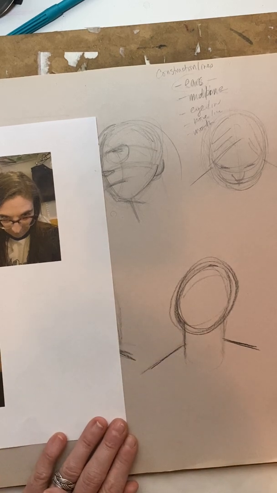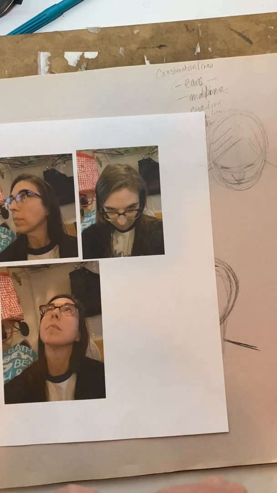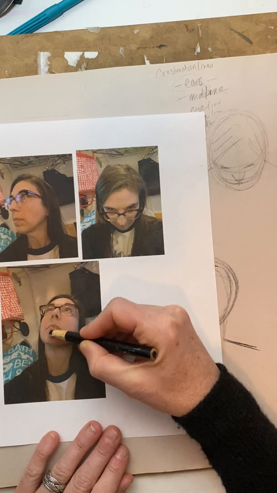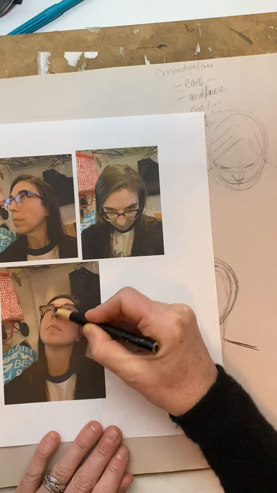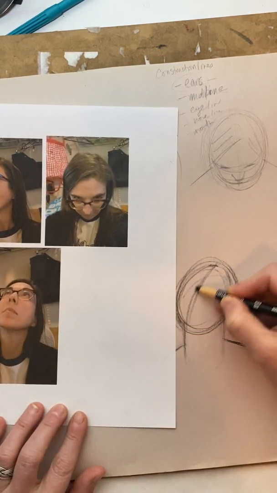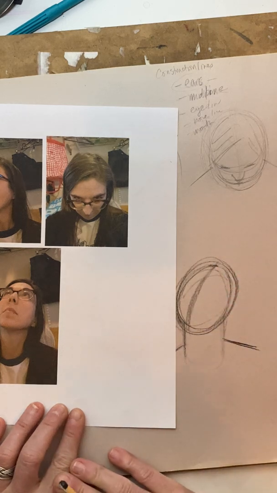All right. Okay, so now I'm going to find the midpoint, that midline, right? That midline kind of comes down like this. So that means that my midline is going to be approximately like that.